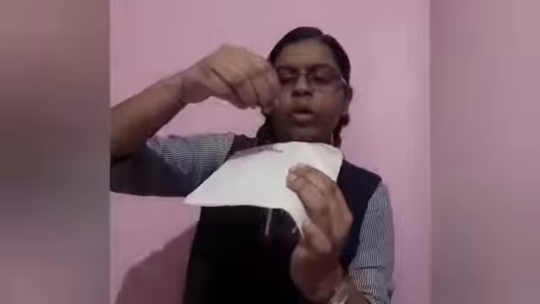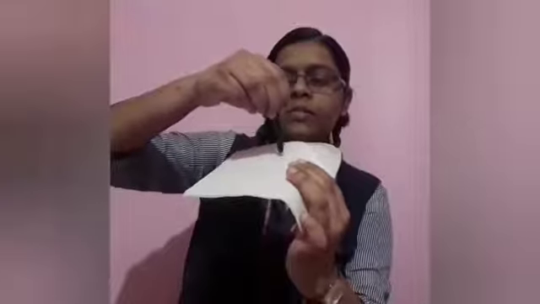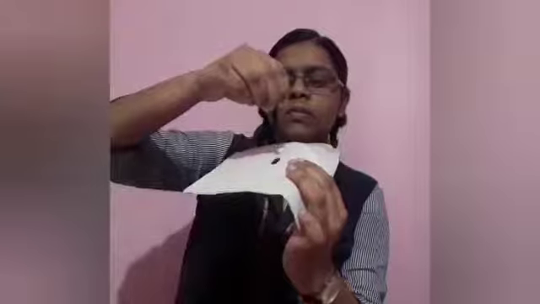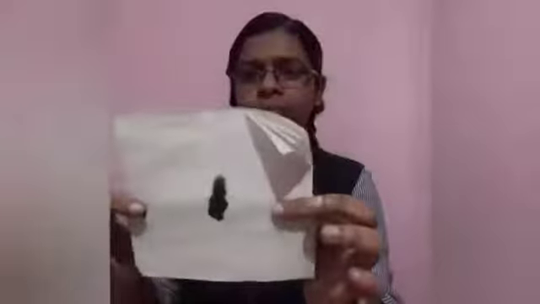Now we are going to pour a drop of ink on this tissue paper. Just look, I am going to pour one drop of ink. Let it absorb.